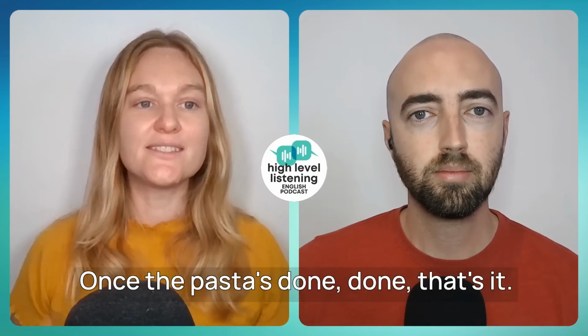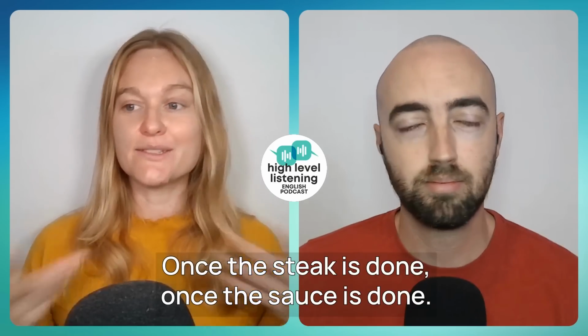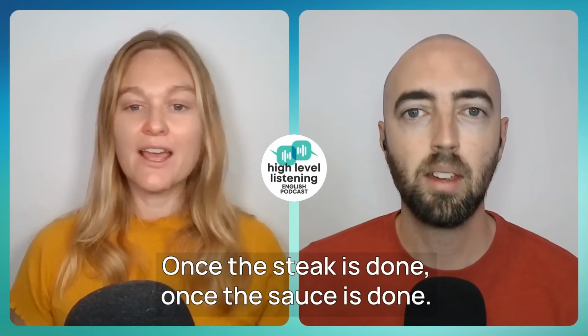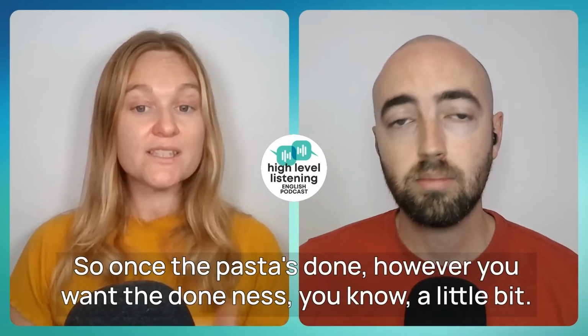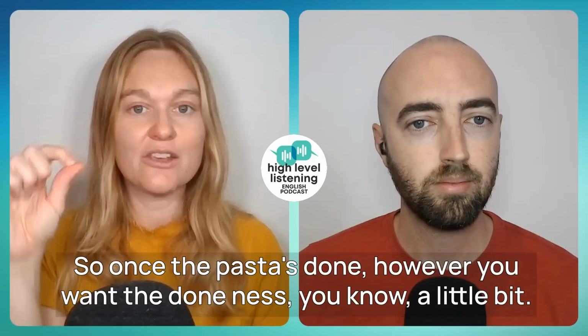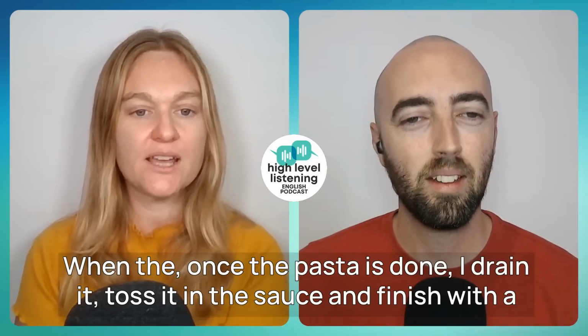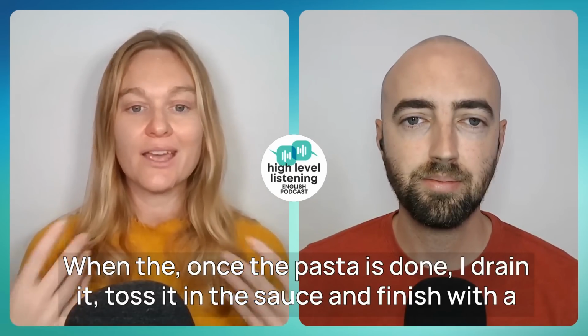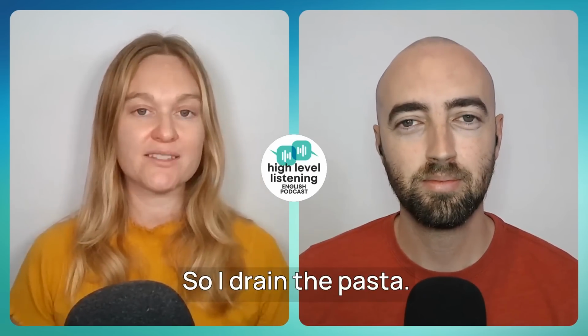Once the pasta's done, that's it. Once the steak is done, once the sauce is done, we use this word a lot, it's ready to eat. So once the pasta's done, however you want the doneness, a little bit chewy, a little bit soft, I drain it, toss it in the sauce, and finish with a sprinkle of Parmesan and fresh basil. So I drain the pasta.